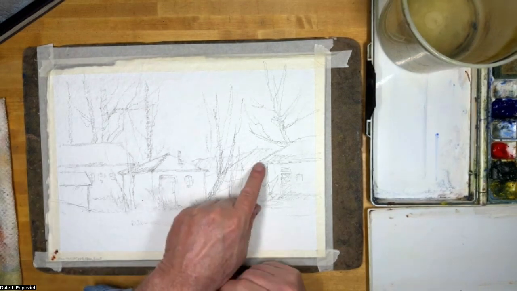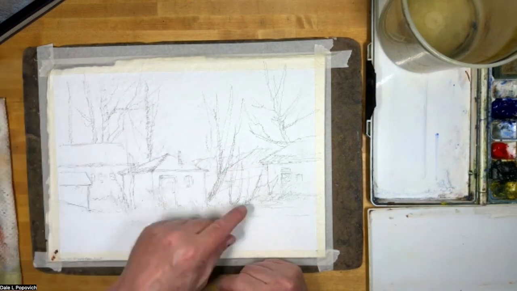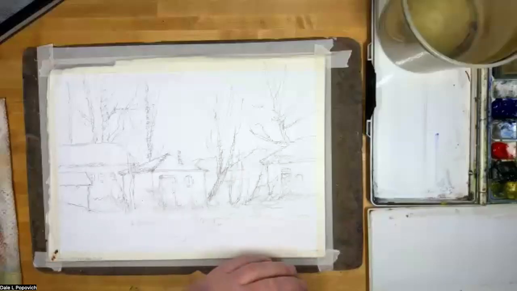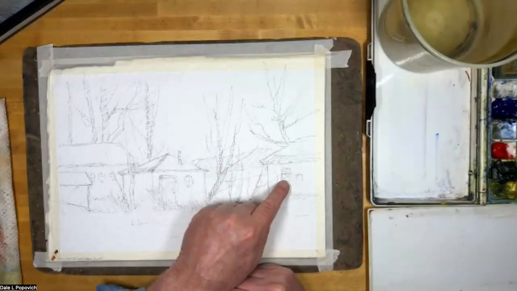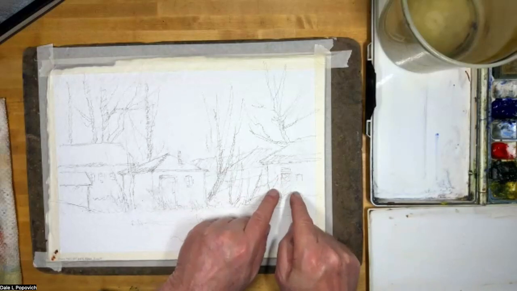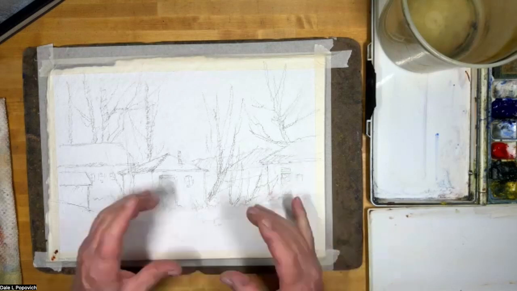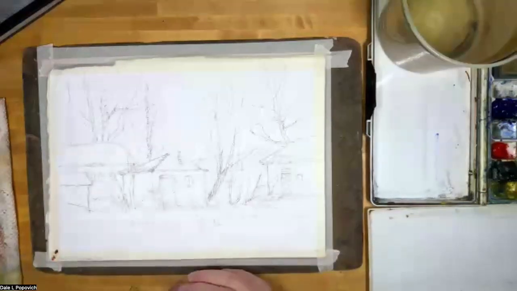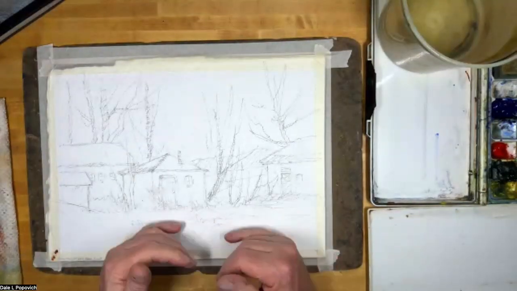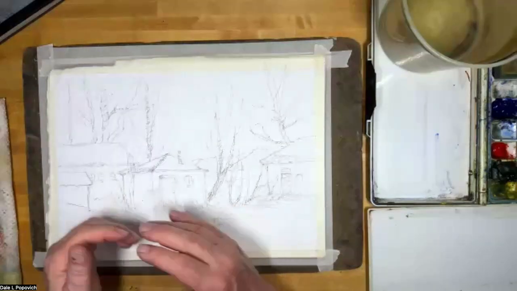I put a mass of trees back in here that is in the photograph, but it's way in the back. I'm going to be very careful about not leaving this really light because it'll draw your eye over there. So this is going to be toned down. This is going to be our focal point. And then I'm going to add a lot more warm colors in here.